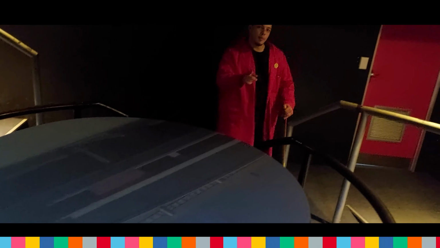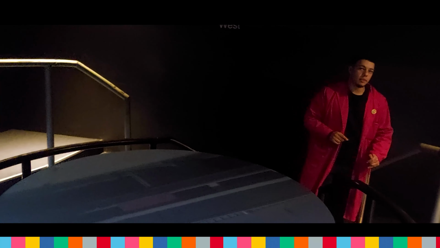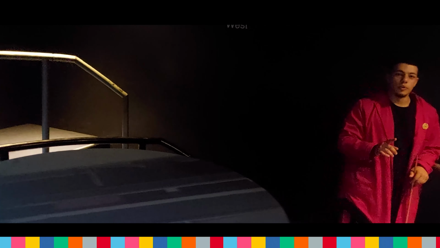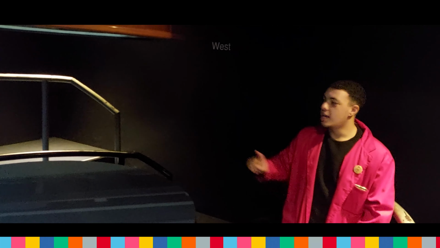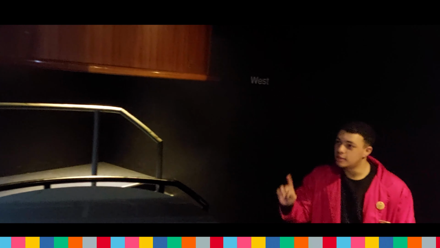So do you guys remember what Camera Obscura means? I'm sure you guys do. So camera means dark and obscura means room. If you look in this room, the walls are completely black with no window showing. So that means no light is being reflected off of our walls.